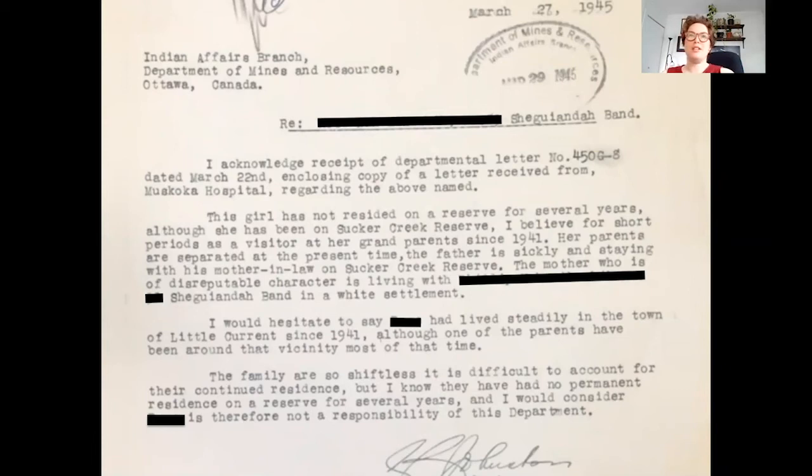So I can see here, Sarah, you're commenting that the family here is of disreputable character, and the family are really shiftless as things to pull out. So we can see here a lot of these attitudes that federal officials would have had towards Indigenous people.